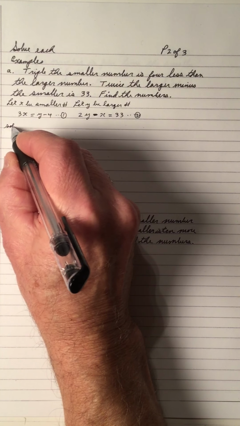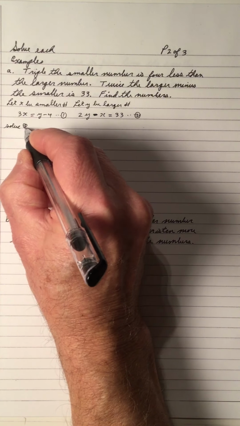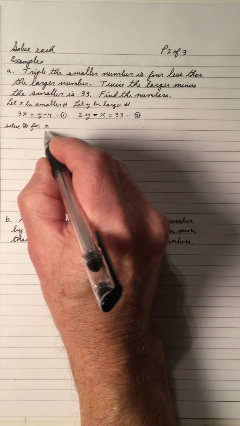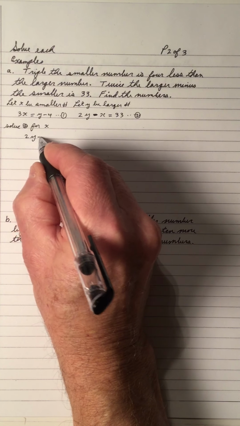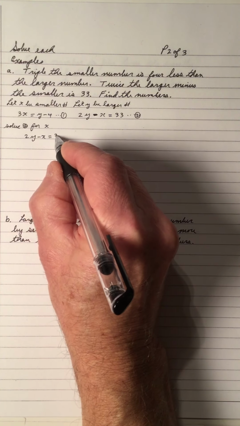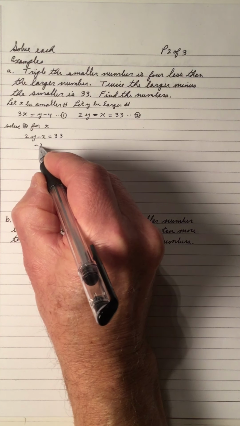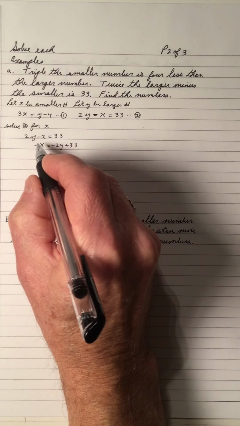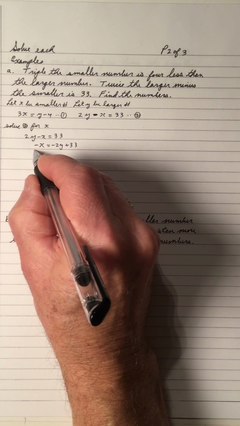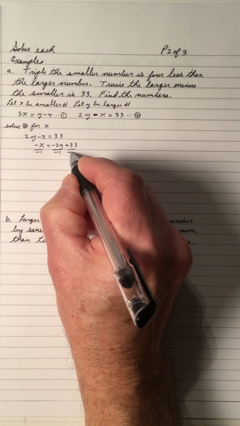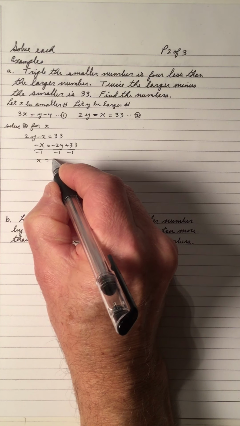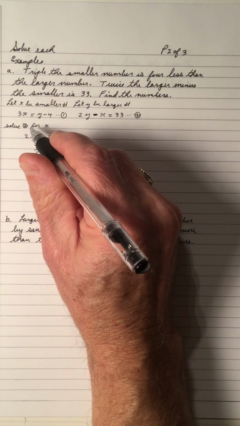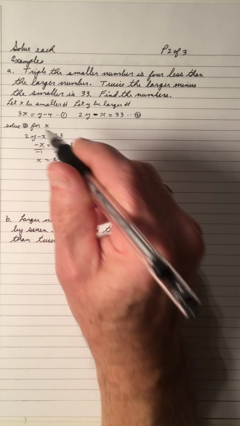So I'm going to solve number 2 for x. So here's the number 2 equation: 2y minus x equals 33. I'm going to solve it for x. So negative x equals negative 2y plus 33. When I'm solving for x, the y moves to the right. Divide by negative 1, and I get x equals 2y minus 33.